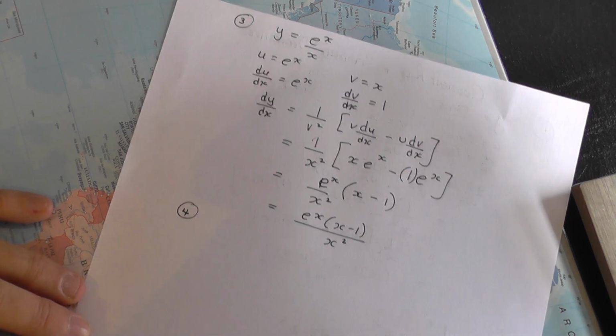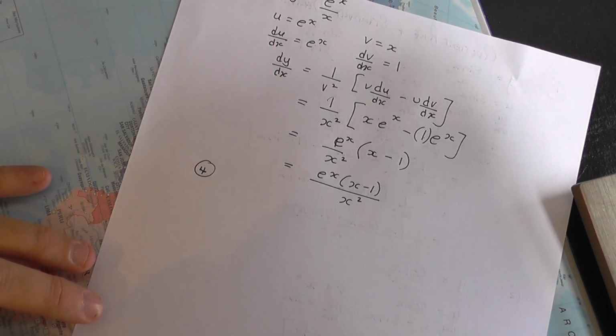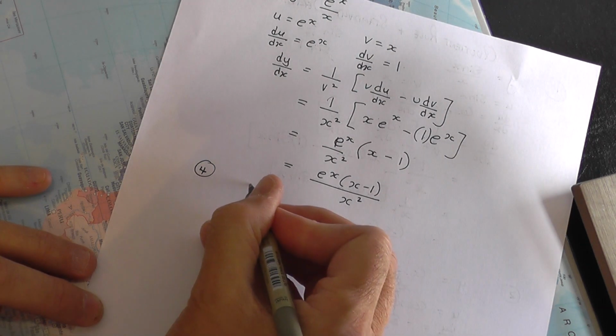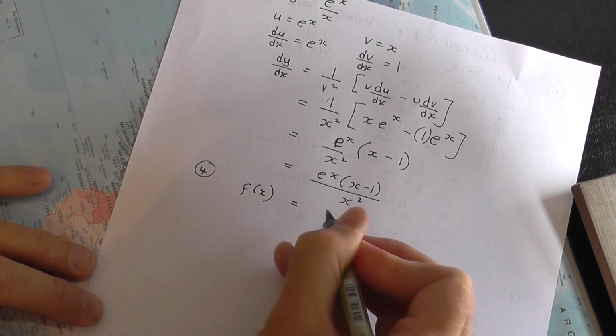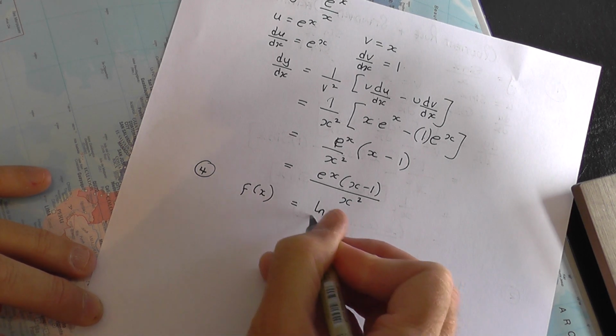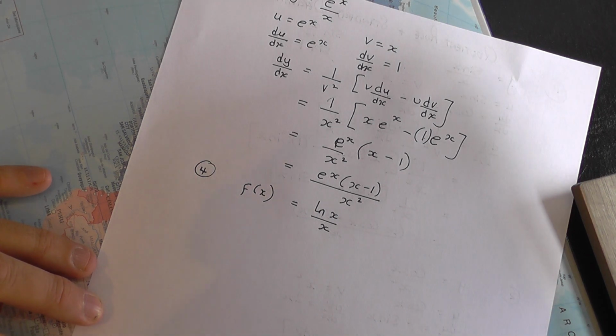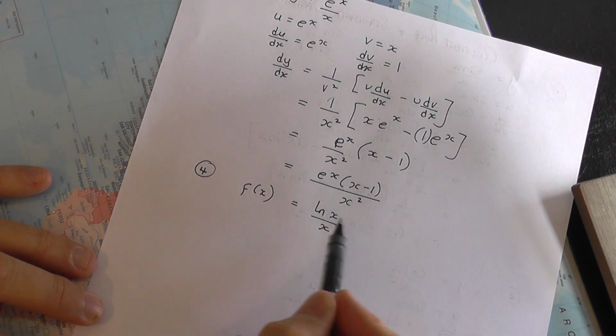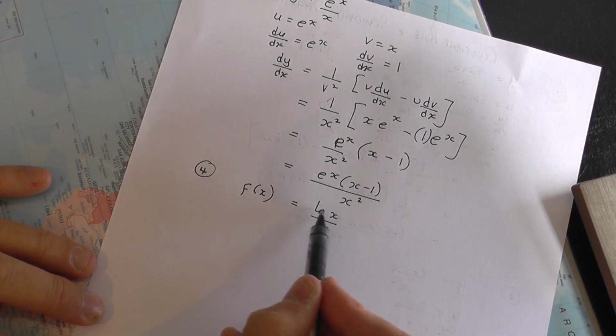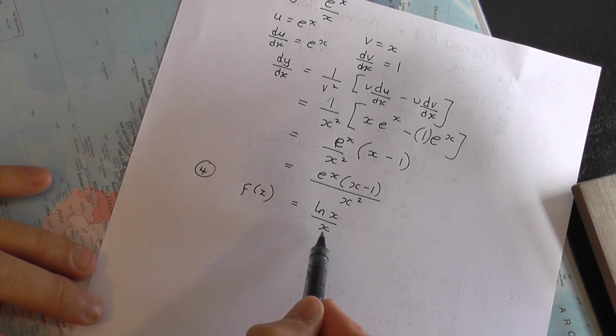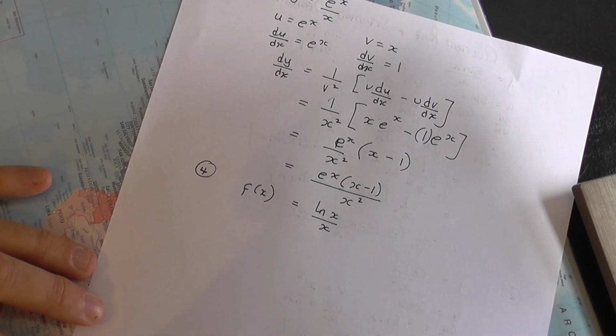I'll do one more example for these basic quotient rule with standard results. I'll do an f of x notation this time, f of x is equal to log to base e of x over x. And don't forget, in this example, don't be tempted to write this as log of x over x. It's not the same thing as log of 1. Definitely not. This means log of x, divided by x. You cannot cancel the x's.